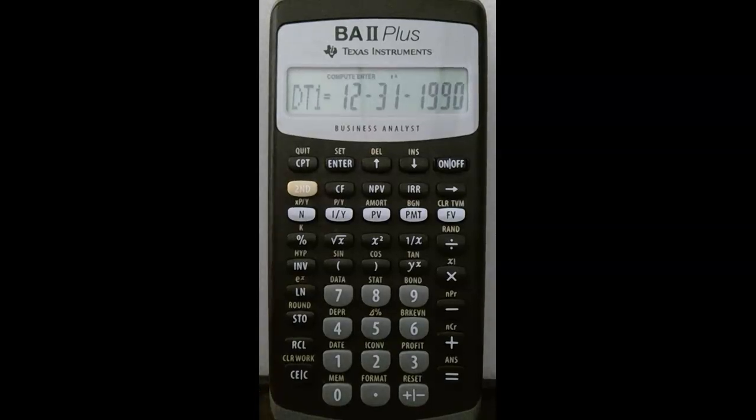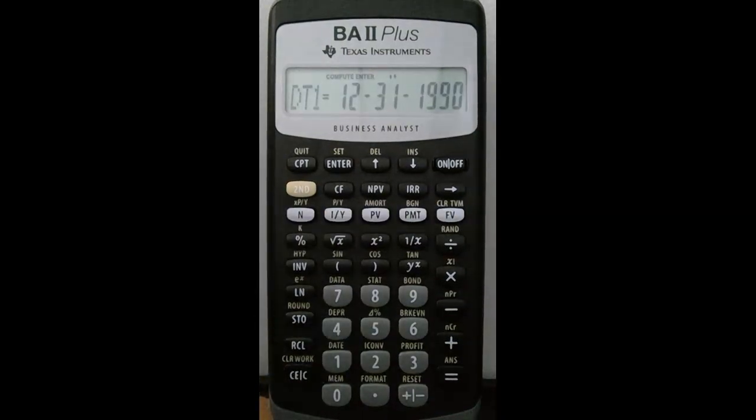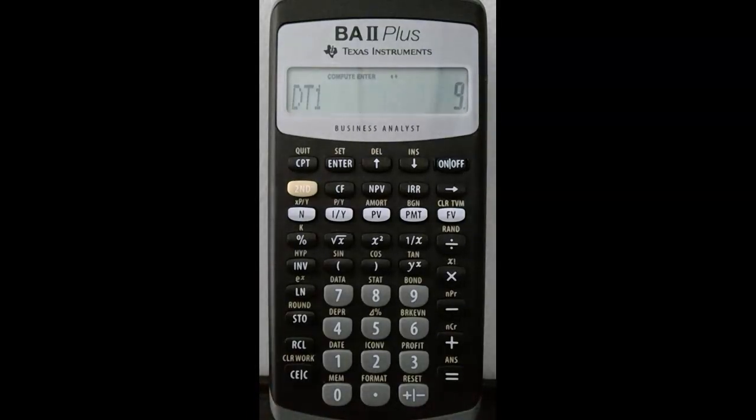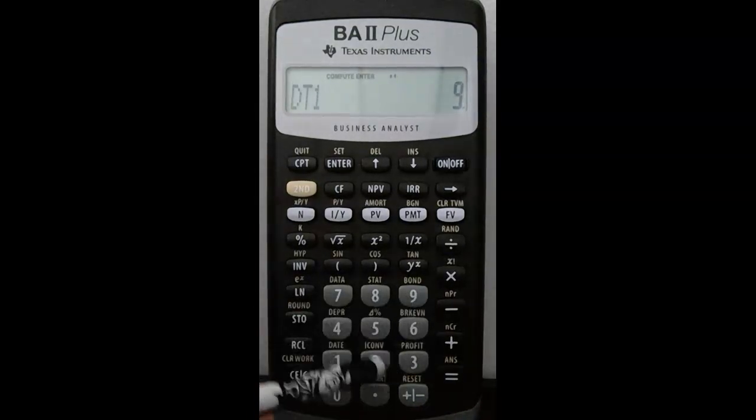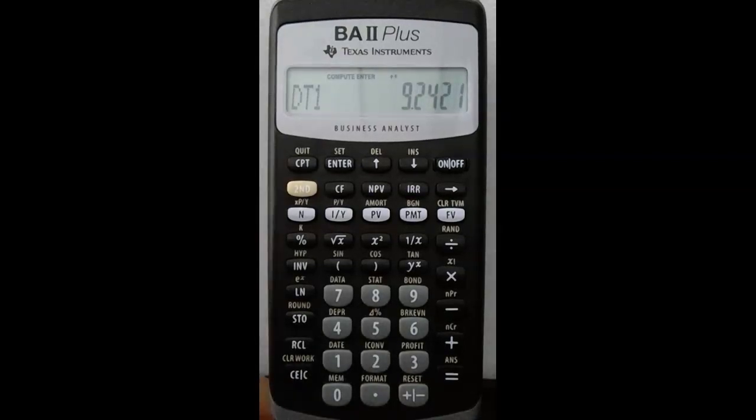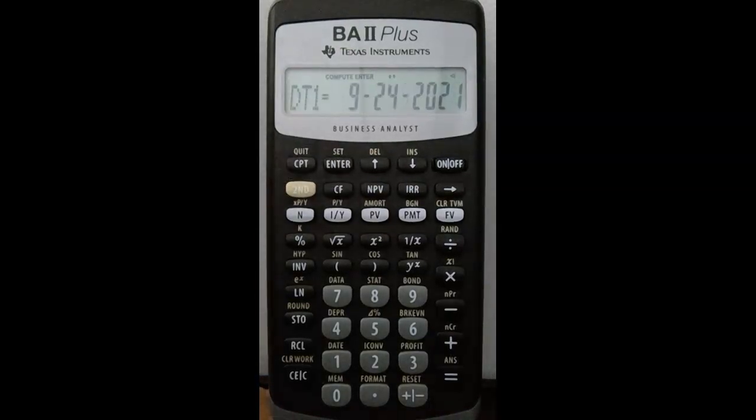Now, I'm going to put in September 24th, 2021. So here's how you enter a date. You put the month and then the decimal. So my month is 9 for September. The date is the 24th. So I type in 24 of 21. I'm going to double check my numbers. Okay. And then I press enter.